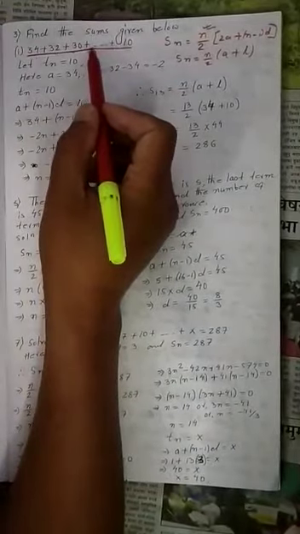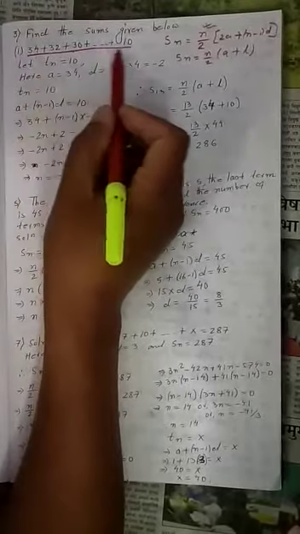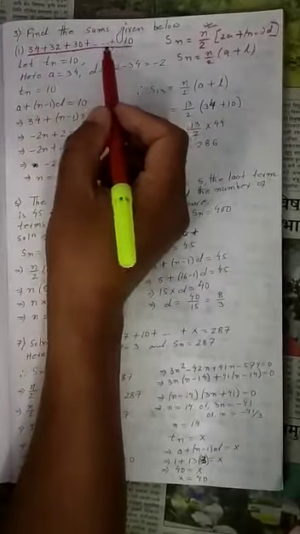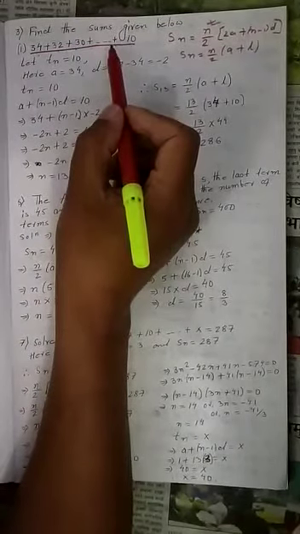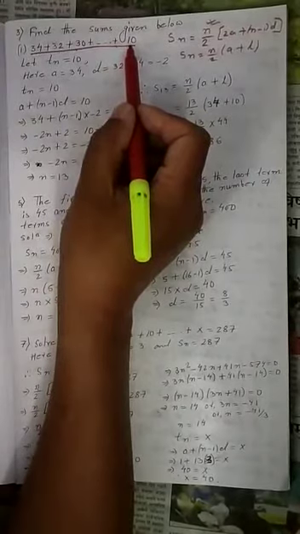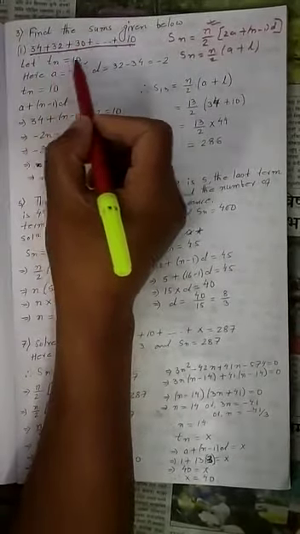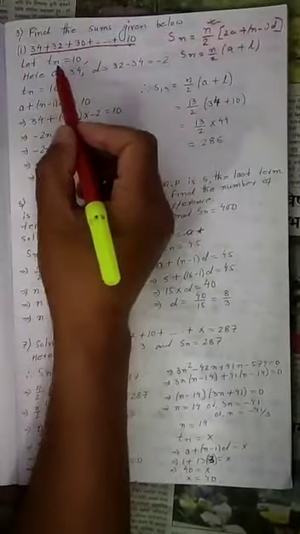So now, if you want to find the sum, if you add all these numbers, what is the answer? You have to find n first. So in this case, to find n first, you have to suppose the last term as the nth term. So let Tn is equal to 10. The last term is 10. Last time also we have done this kind of problem.